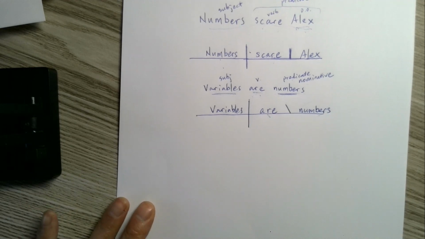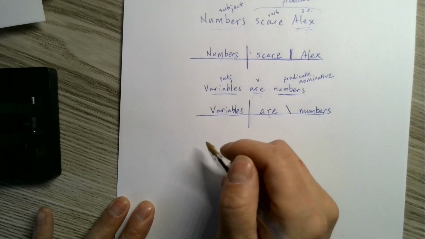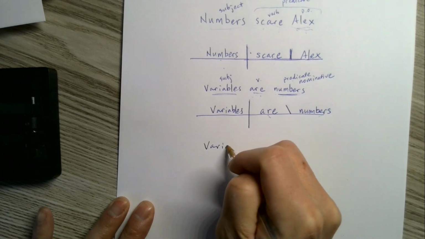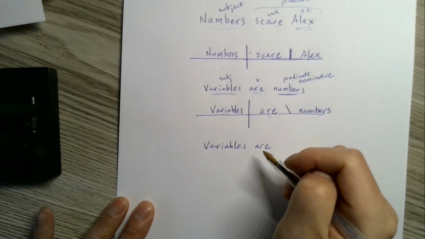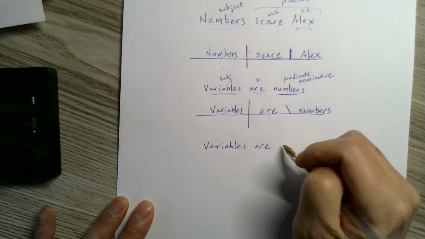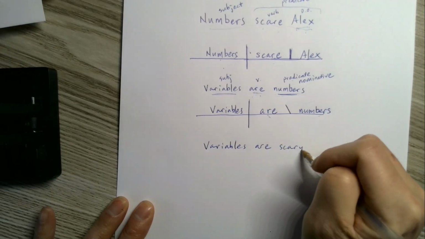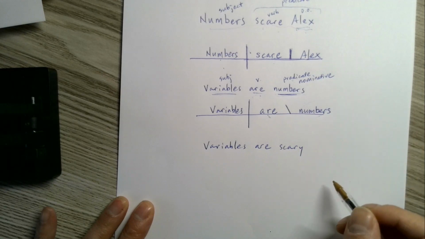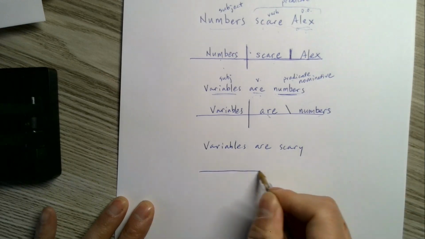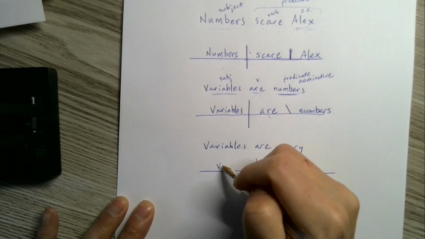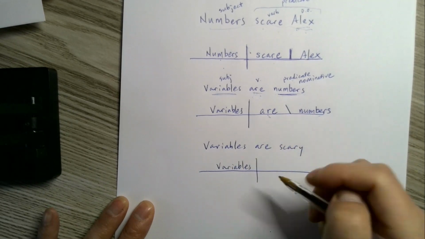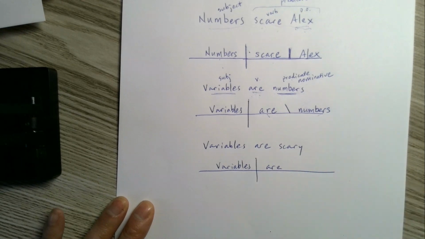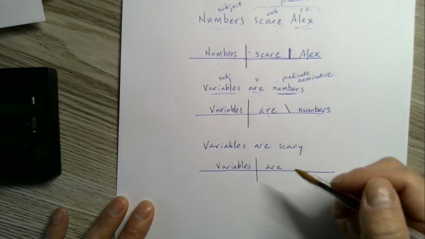Okay, the last sentence I'm going to do is variables are scary. Subject goes there. Verb goes there.